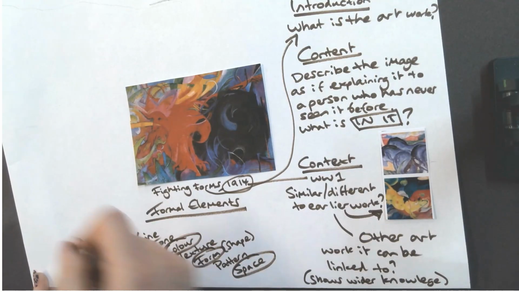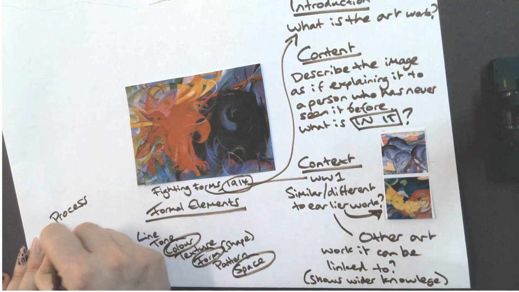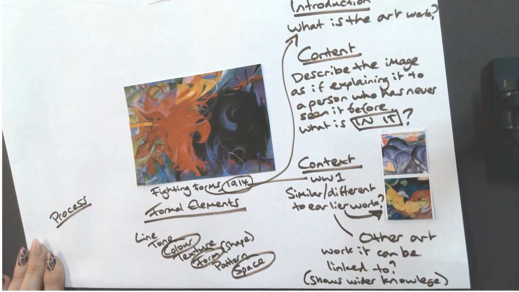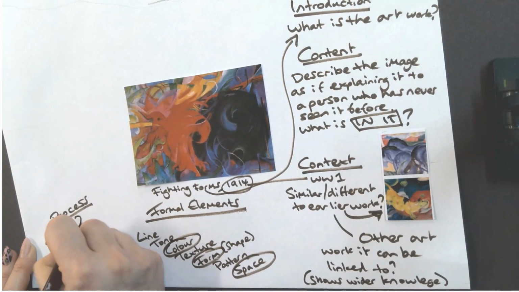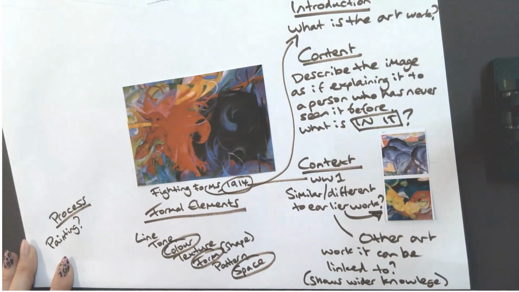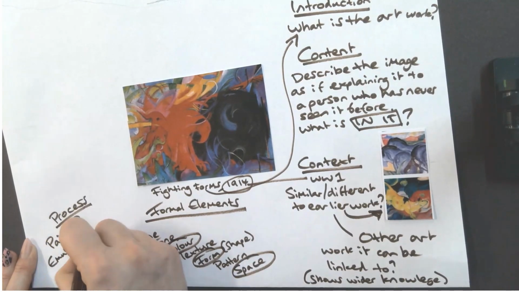Okay, so for my formal elements that I might talk about this one, I might talk about the specific colours, I might talk about how the forms or the shapes are swirling and knotted and kind of fighting against each other, as the title suggests, and how it absolutely fills the space on the canvas. There are no empty spaces, there's chaos everywhere. Okay, so on to the next stage.